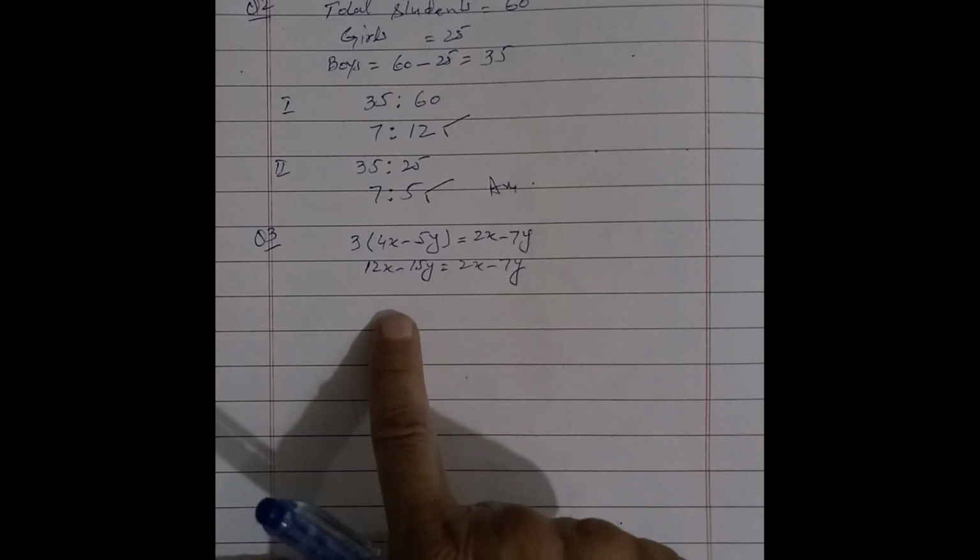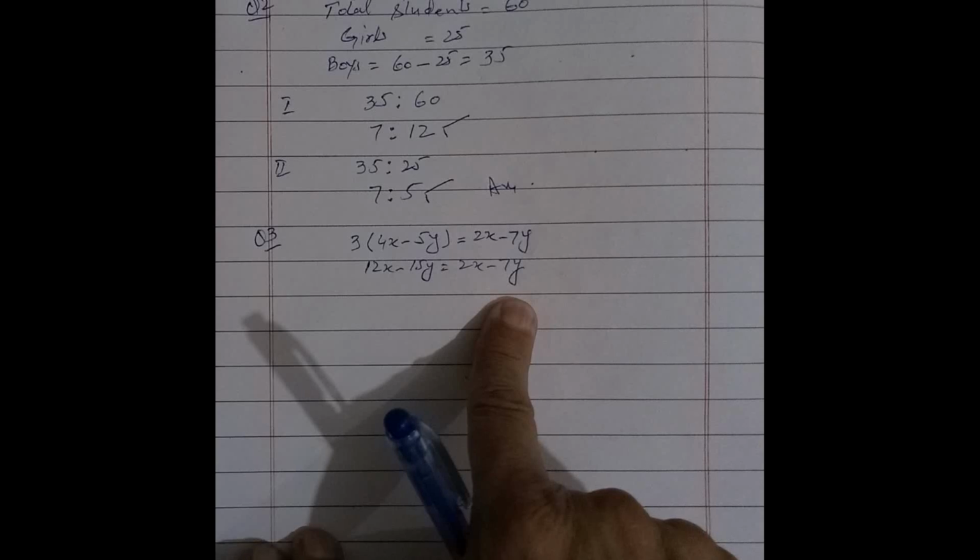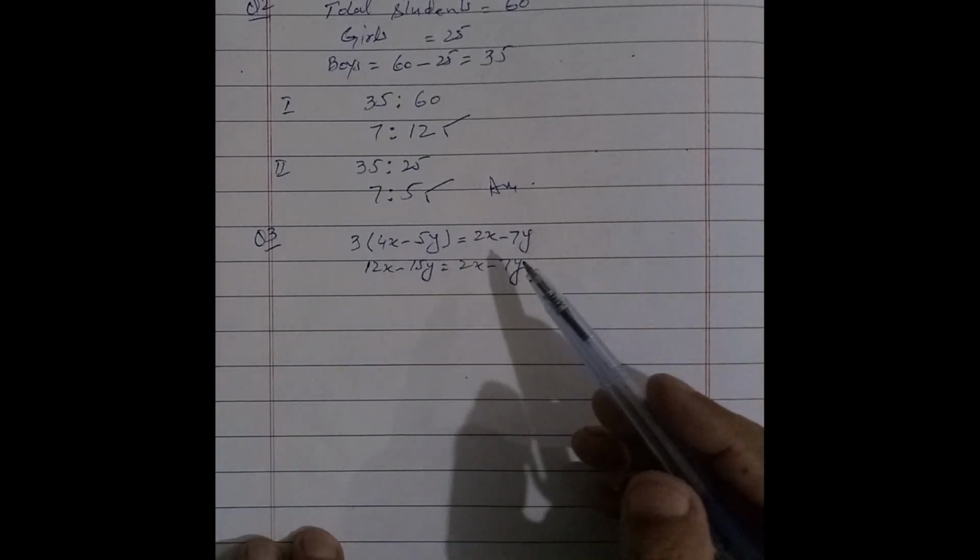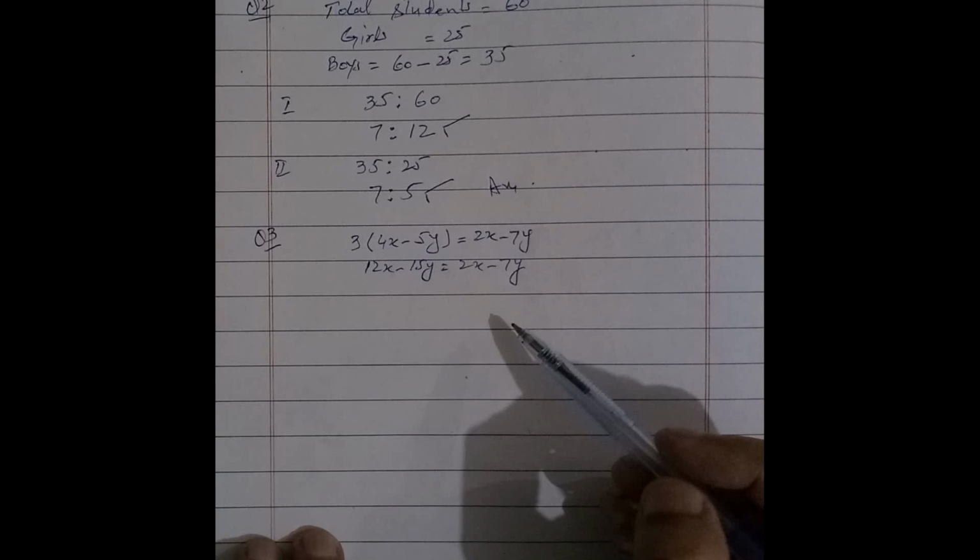So x is on the numerator and y is on the denominator.